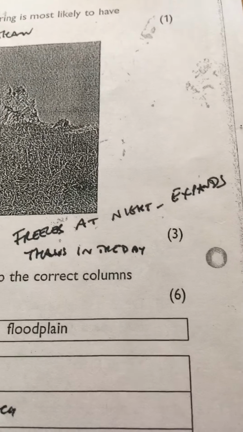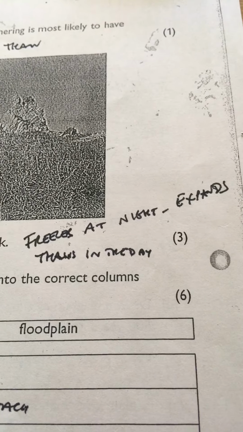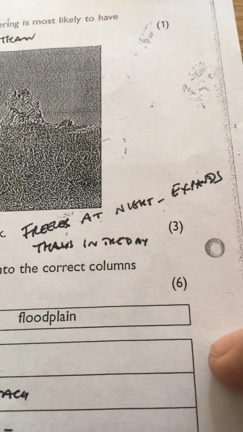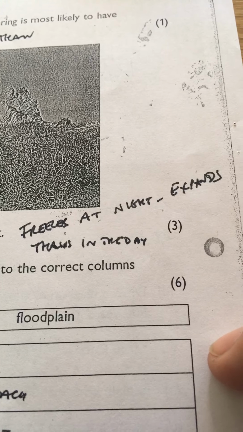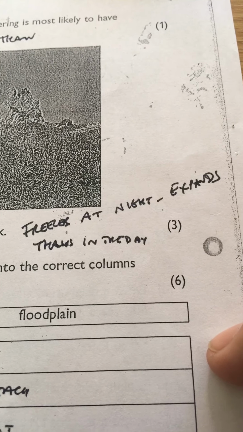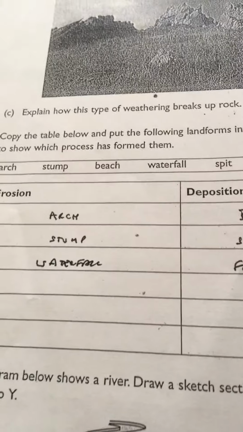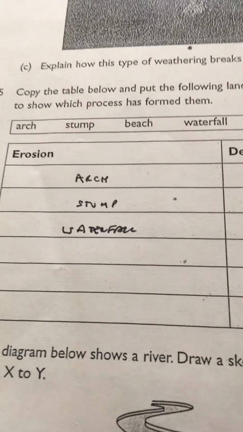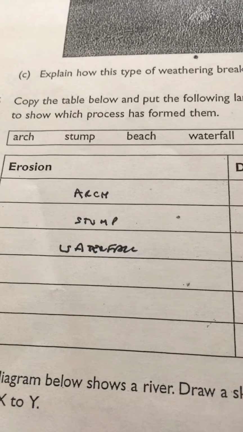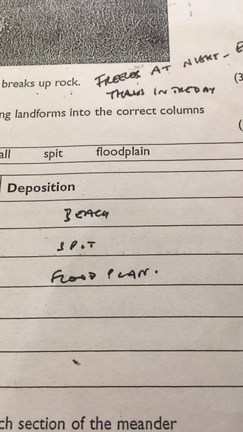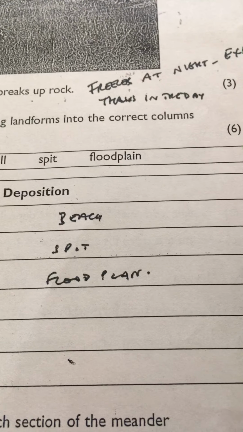It freezes at night, so it expands. Then it thaws in the daytime and continues this process for many days. And eventually the rocks crack off. The diagram here, erosion features. Arch, stump and waterfall are the 3 erosion features. And the beach, spit and floodplain are formed by deposition features.